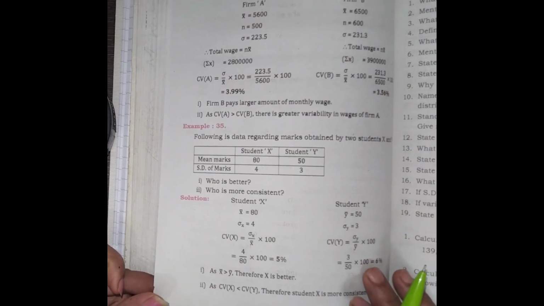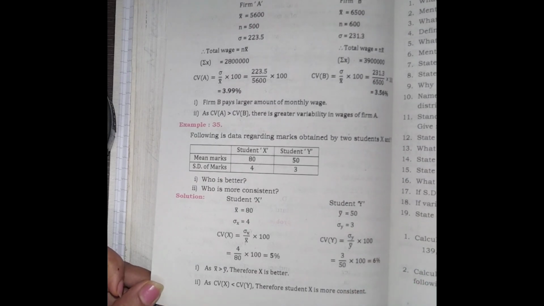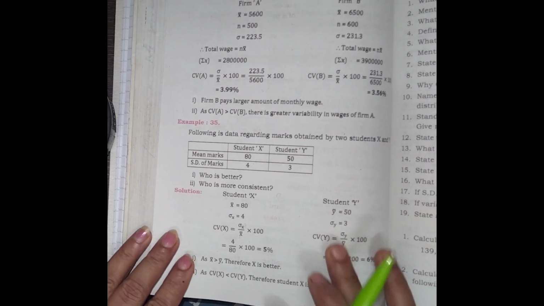They may ask this as a 10 marks question over here. Okay. And then they may ask a CV like that also.